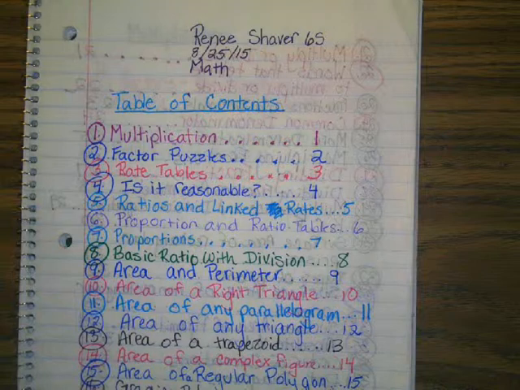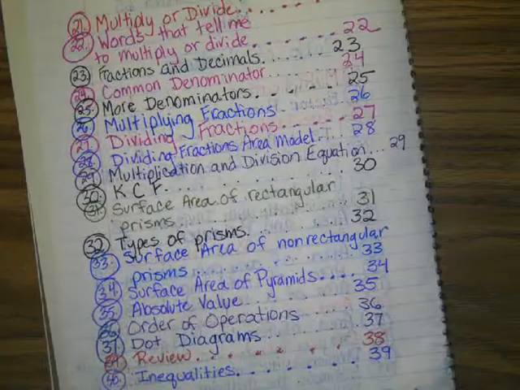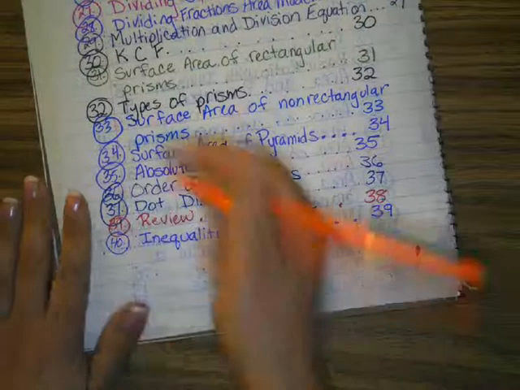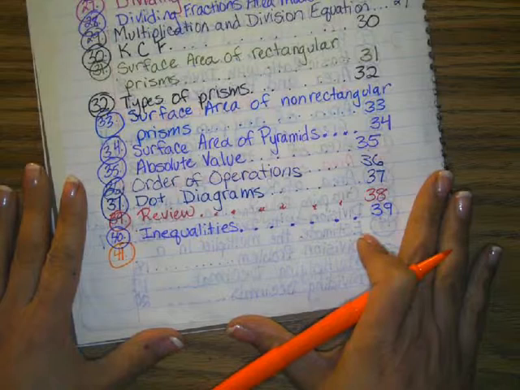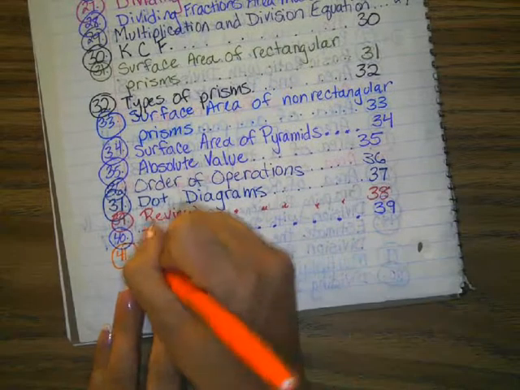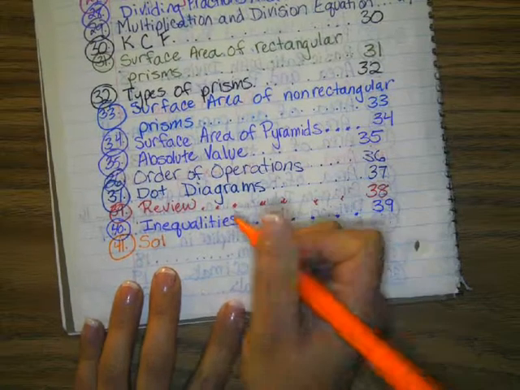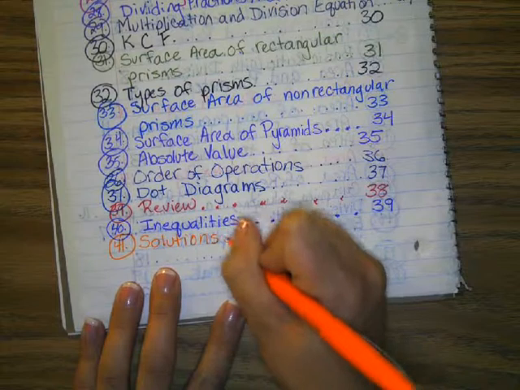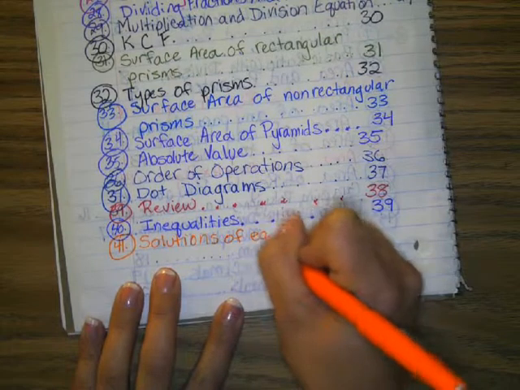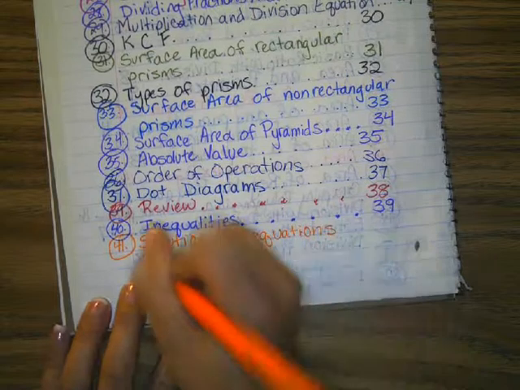So on your table of contents, we're going to our next number. I believe number 41. Okay. And we're going to title it Solutions. You guys see that orange? Yeah. Solutions of equations and inequalities.